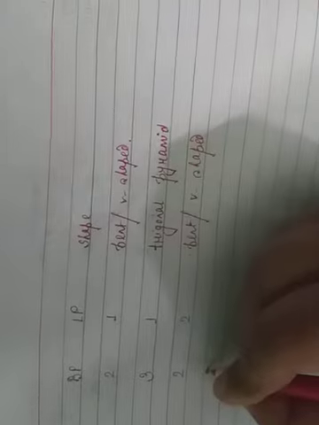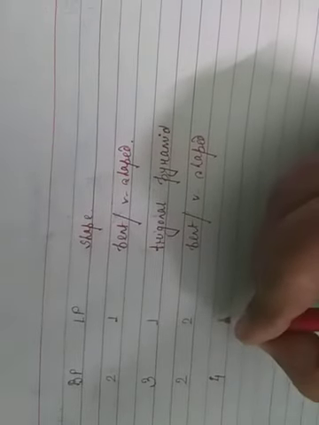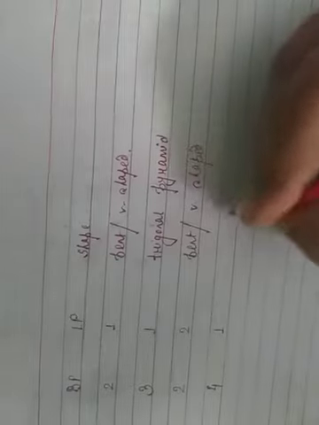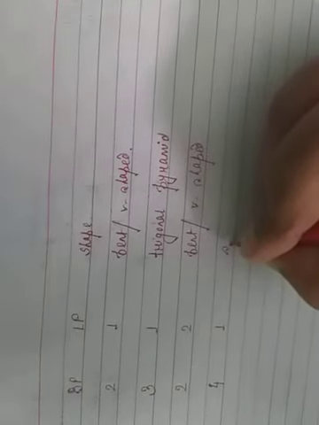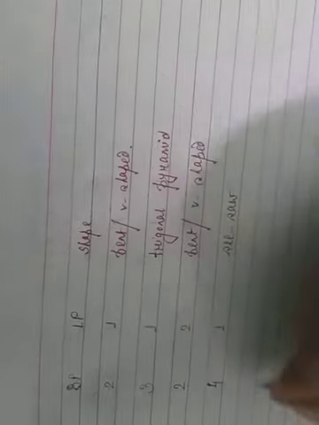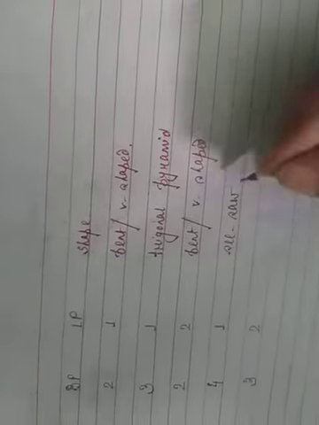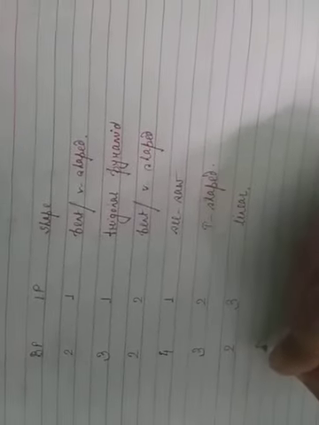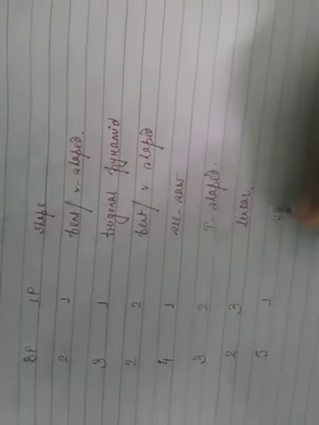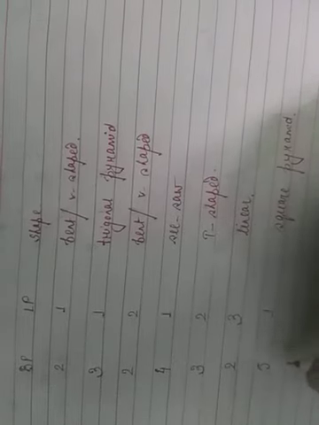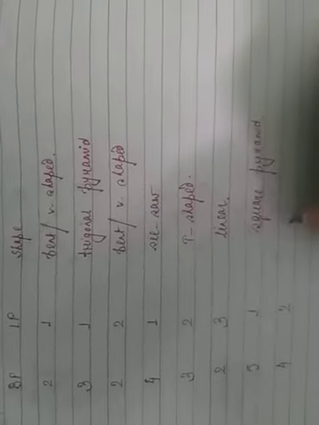Bond pair 4, lone pair 1. It is seesaw. Bond pair 3, lone pair 2. It is T-shaped. Bond pair 2, lone pair 3 is linear. Bond pair 5, lone pair 1 is square pyramid. Bond pair 4, lone pair 2 is square planar.